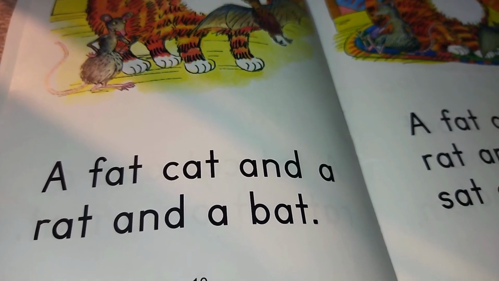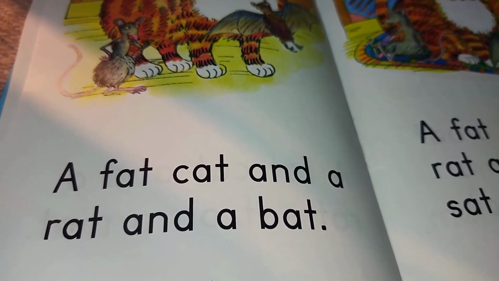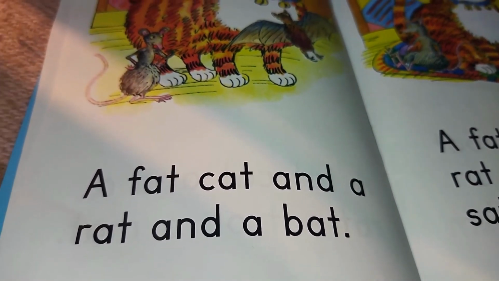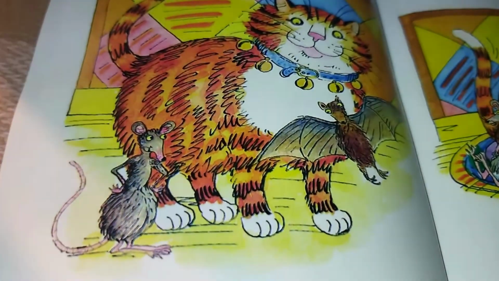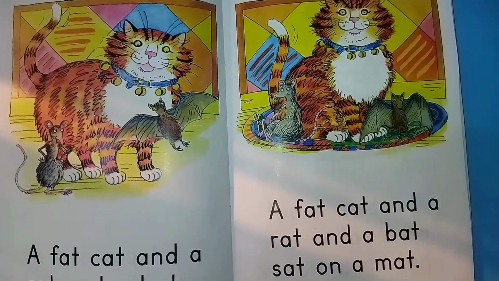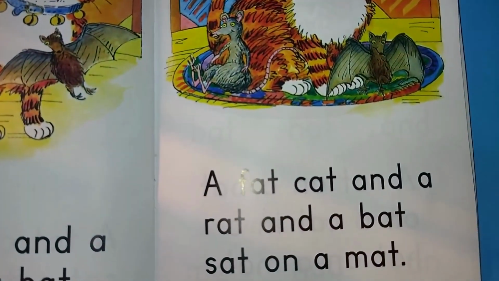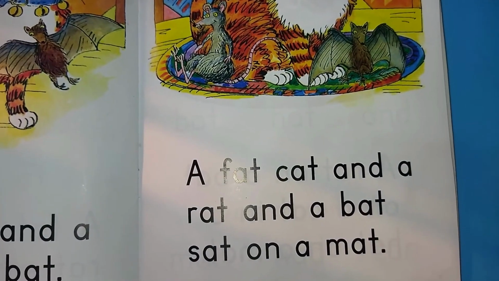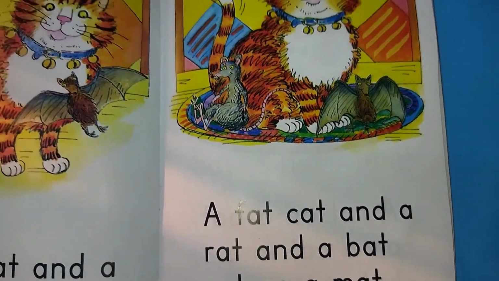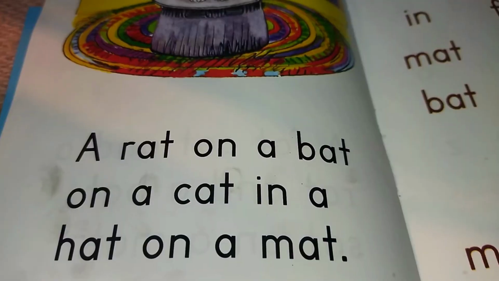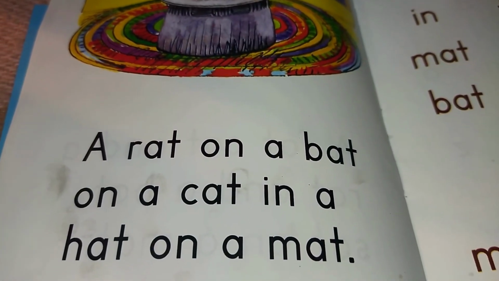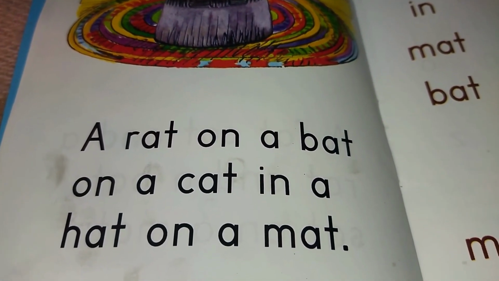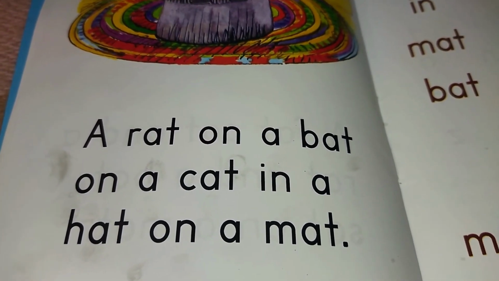A fat cat and a rat and a, B, at, bat. A fat cat and a rat and a bat sat on a mat. A rat on a bat, on a cat, in a hat, on a mat.